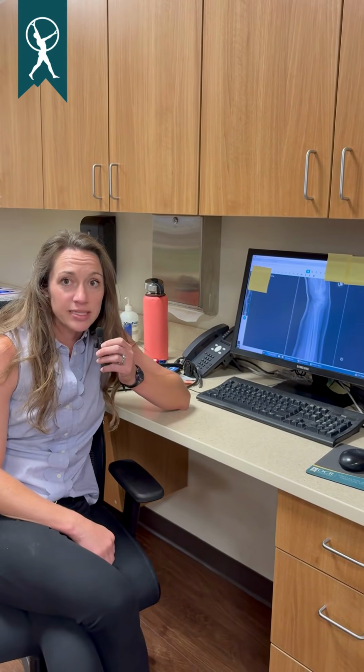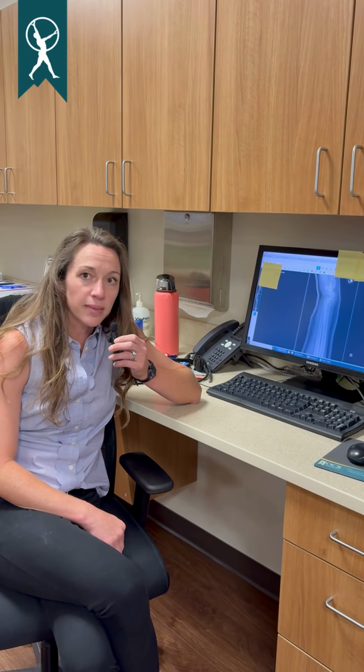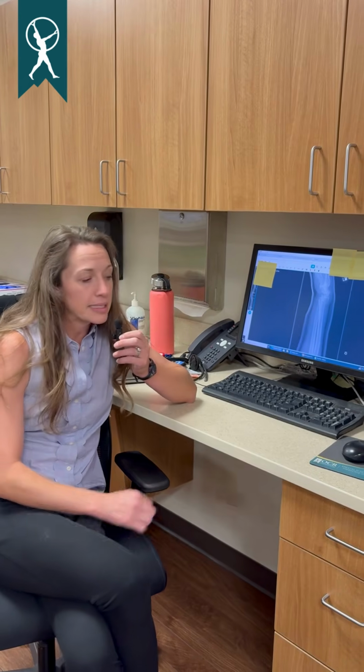This is one of the most common fractures we see and treat. They can happen in young people as well as elderly people with osteoporosis. This is oftentimes a surgically managed injury, but oftentimes not as well.